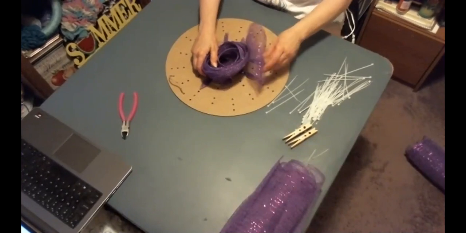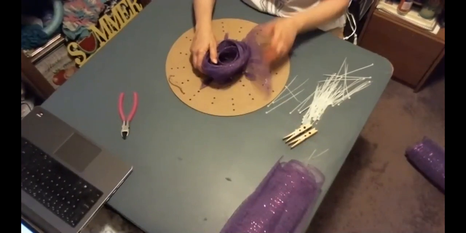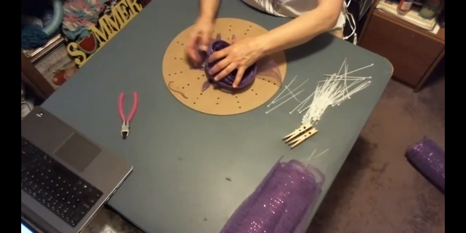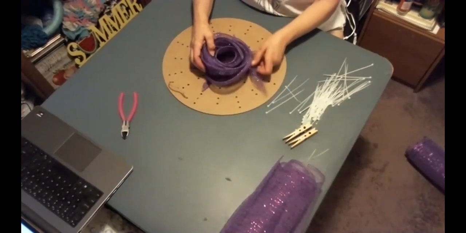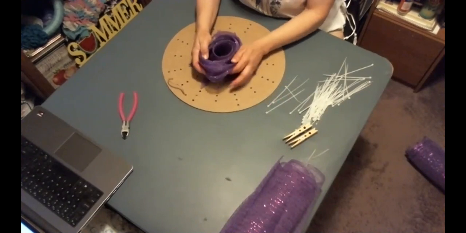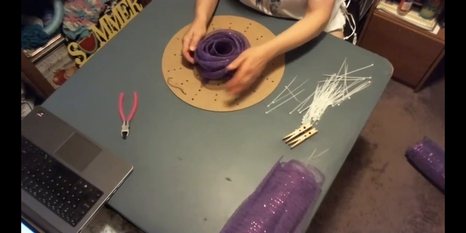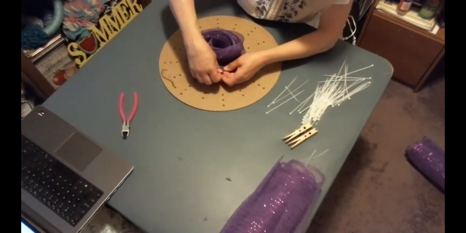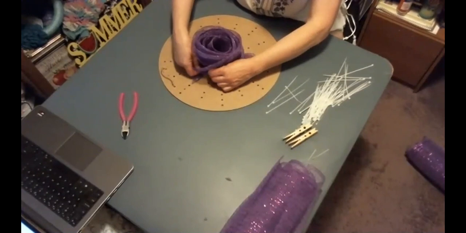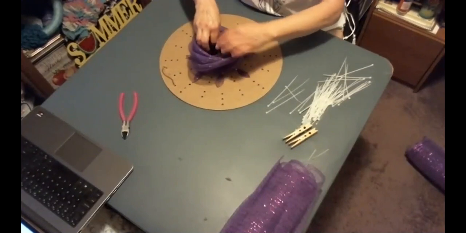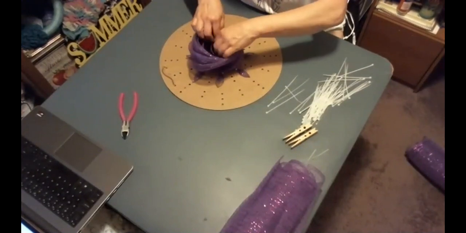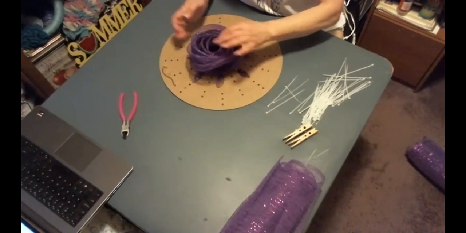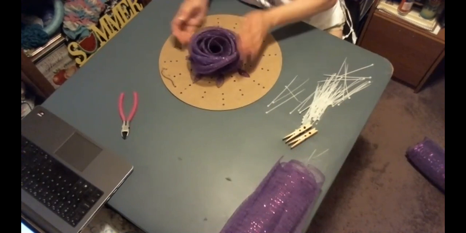So again, just try to get it to hold together as good as you can, and then we're going to use a string. This is going to be the center of your rose. Your little rose bud. And the good thing is that mesh kind of likes to stick together, though. I mean, that kind of helps.